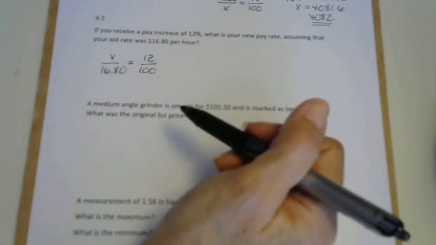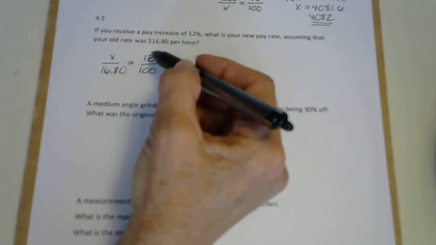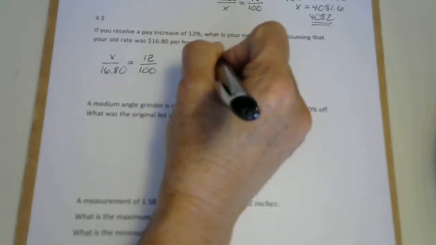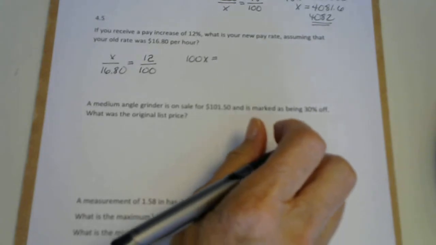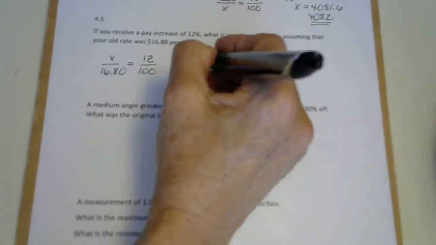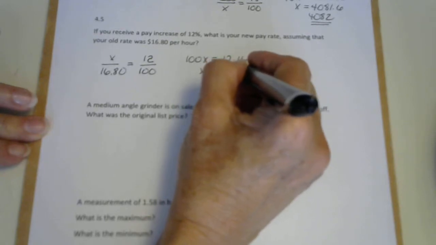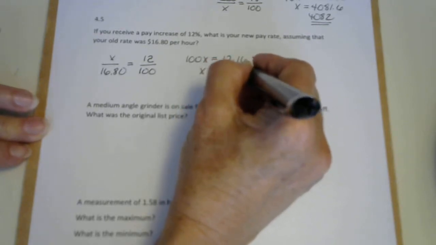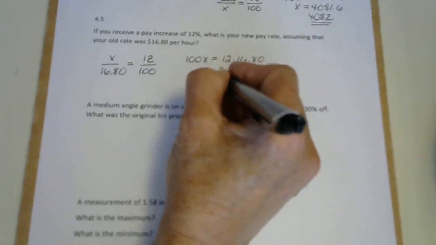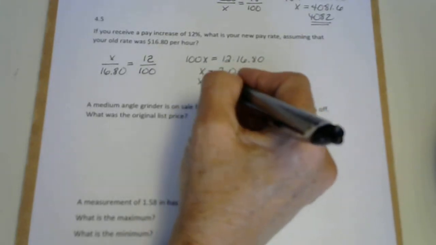So again, I can go back to the is over of equals percent over 100, or a lot of you probably can do this a different way, but this is just one way to do it. Then we get 100x equals 12 times 1680, and we find that the amount of our pay raise is $2.016. Of course, we're talking about dollars and cents, so you need to round that to the nearest cent. So we're just going to round that up to 2 cents. So this is the amount of your pay raise.